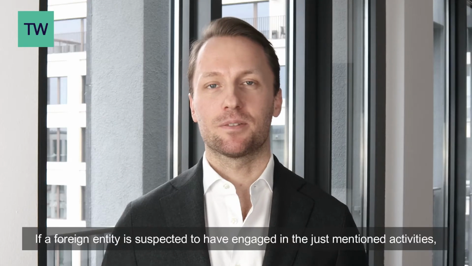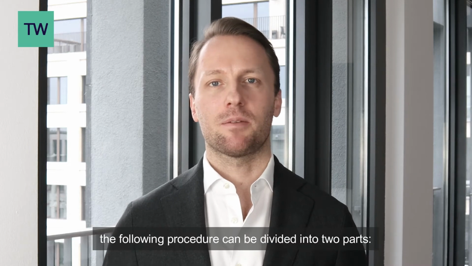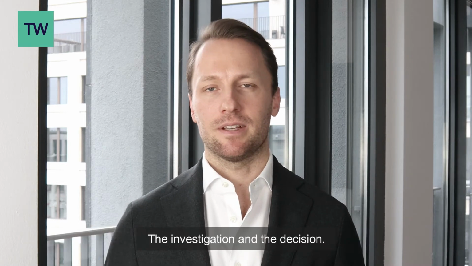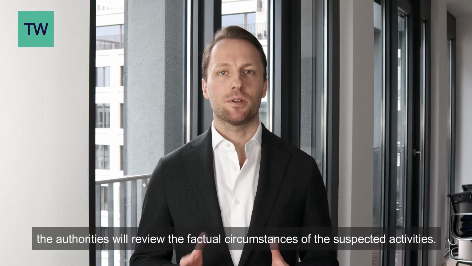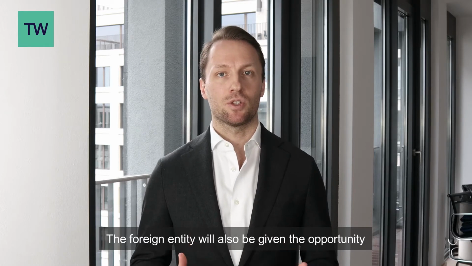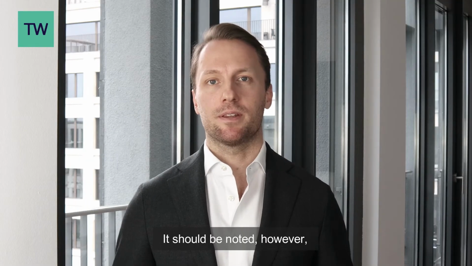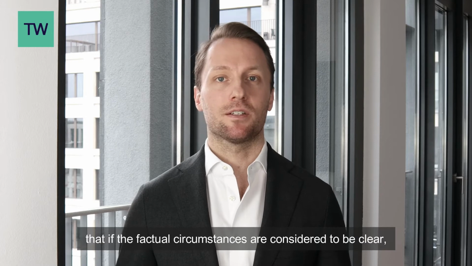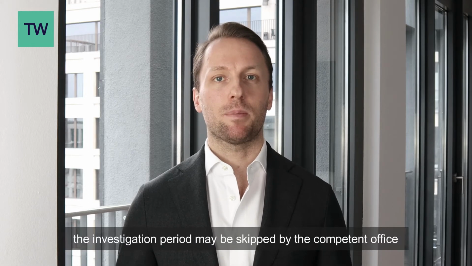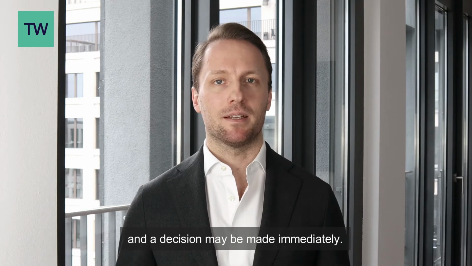If a foreign entity is suspected to have engaged in the just mentioned activities, the following procedure can be divided into 2 parts: the investigation and the decision. During the investigation period, the authorities will review the factual circumstances of the suspected activities. The foreign entity will also be given the opportunity to file statements and defend itself. It should be noted, however, that if the factual circumstances are considered to be clear, the investigation period may be skipped by the competent office and a decision may be made immediately.